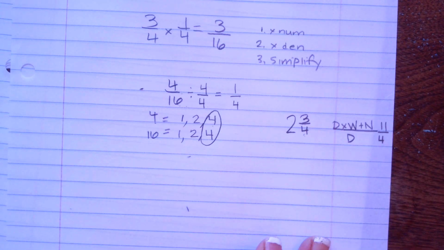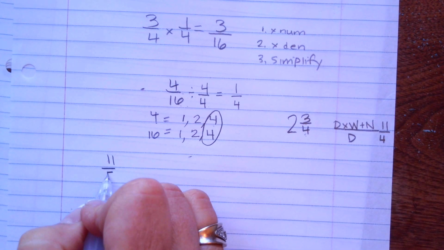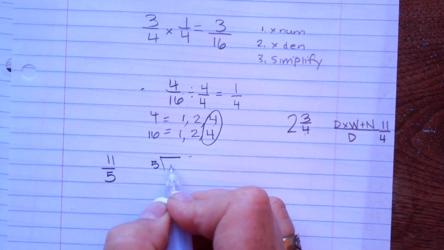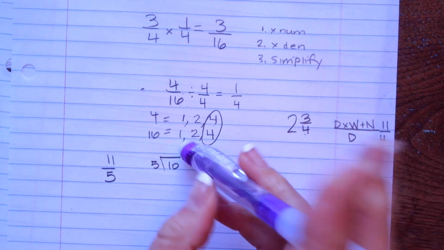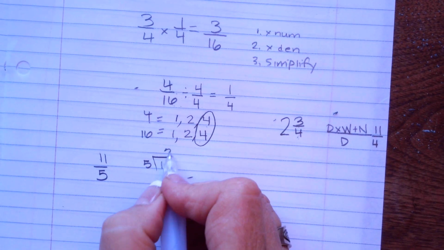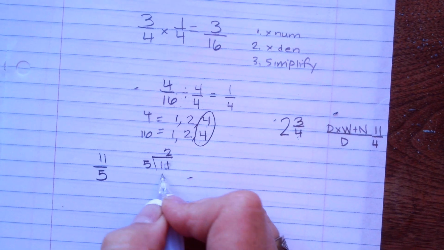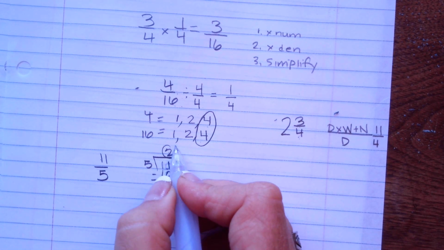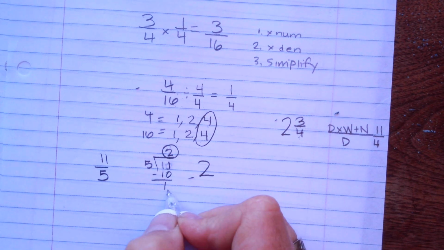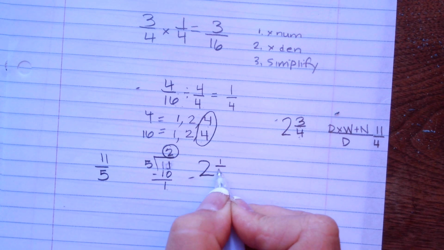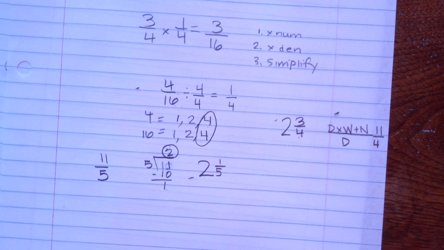And then to do the opposite, to change from an improper fraction to a mixed number, you're going to say, how many times does 5 go into 11? Goes in 2 times. 2 times 5 is 10 with a remainder of 1. This becomes your whole number. Your remainder becomes your numerator, and your denominator stays the same. So it's 2 1/5.